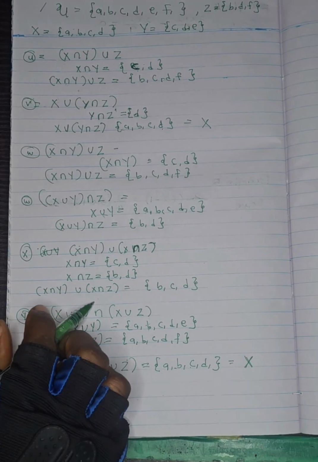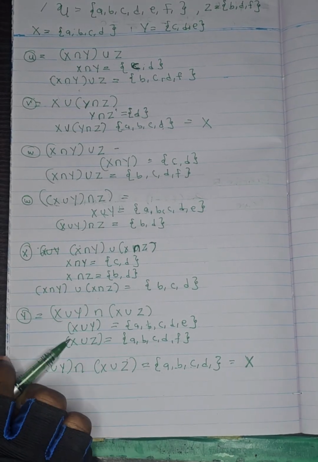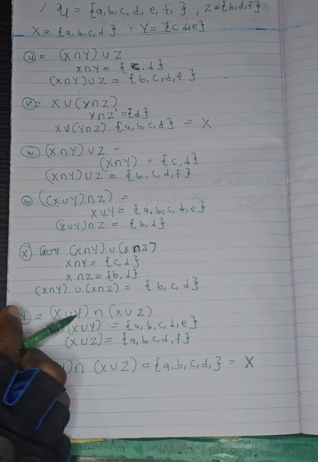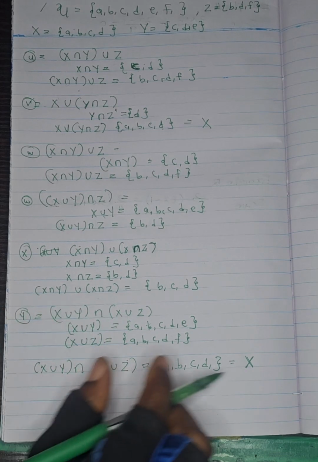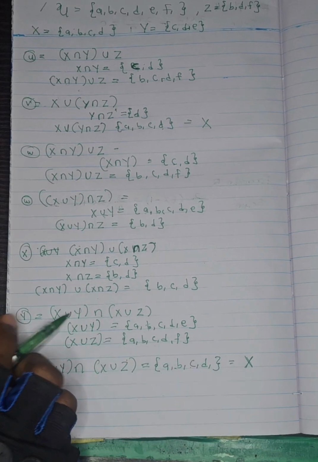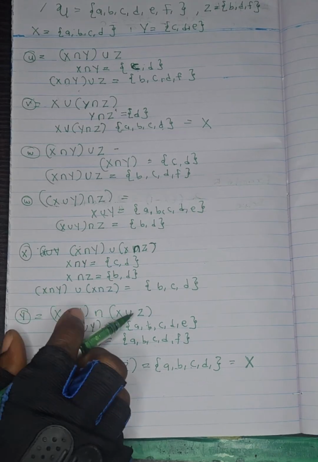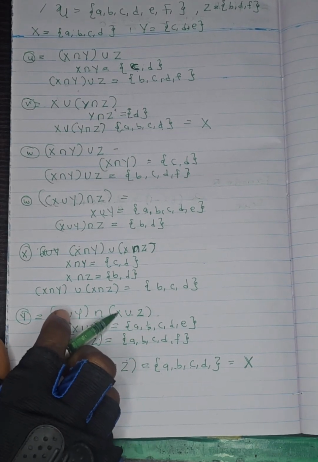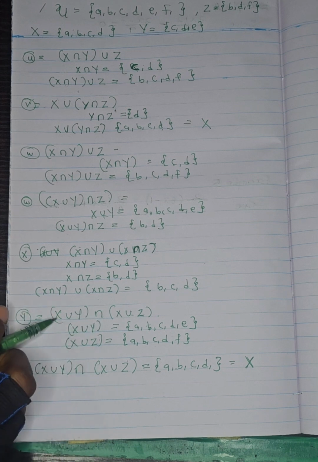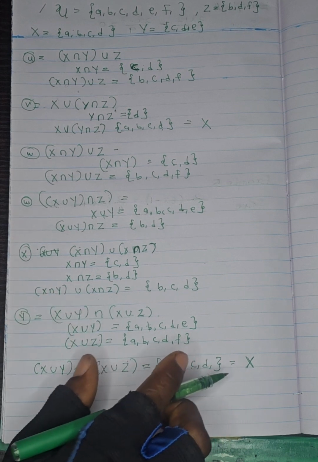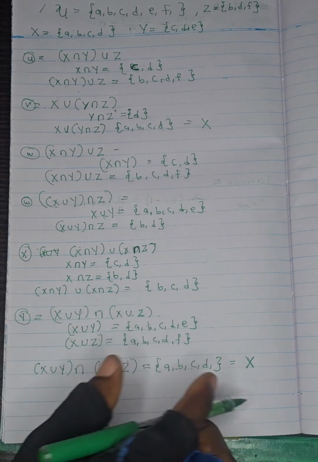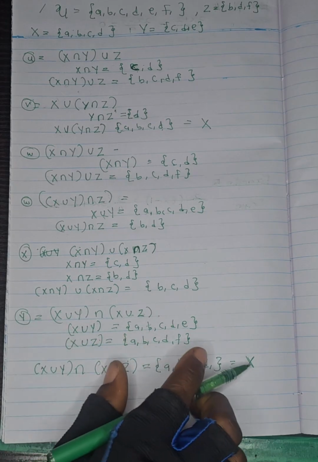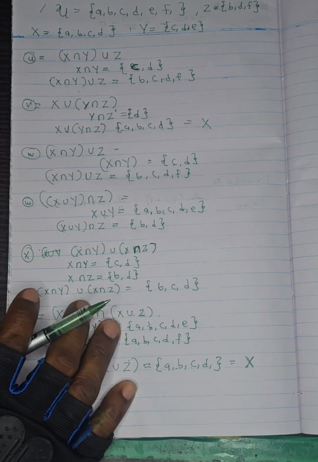Though when we start doing set notation, you understand how it makes more sense that X union Y and X union Z will definitely give you X, because the union of X must contain everything that X has. The same thing, the union of X and Z must contain everything that X has. So by the time you do the intersection, this and this must definitely come out, depending on if there is any extra thing that will be added. But in this case, no other extra thing. But that's not the scope of this class.